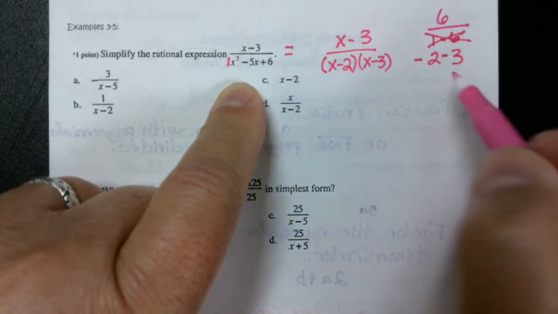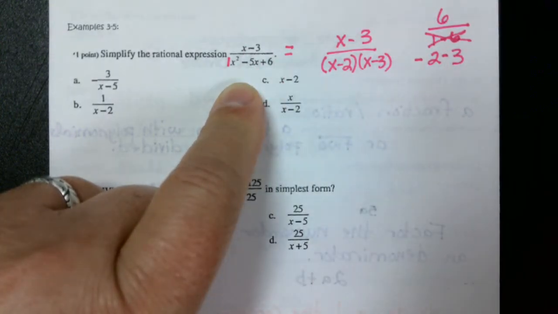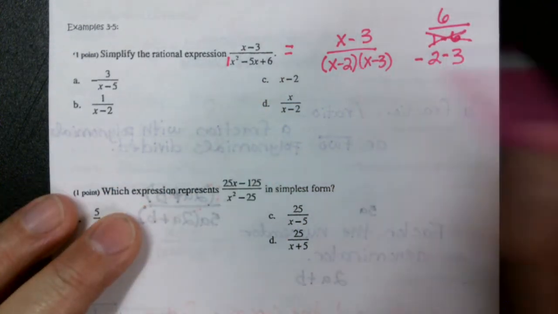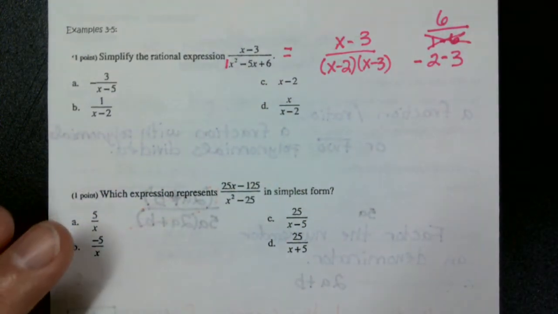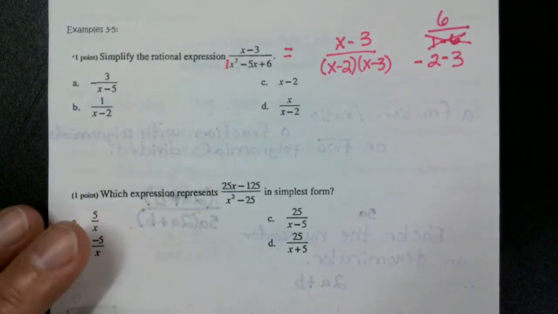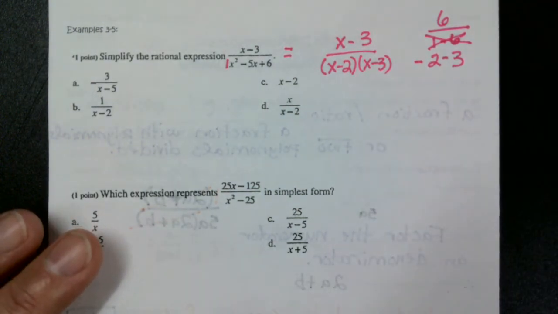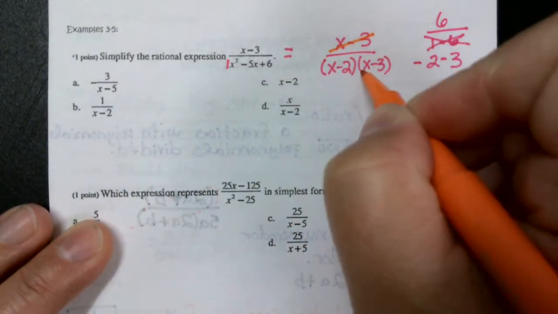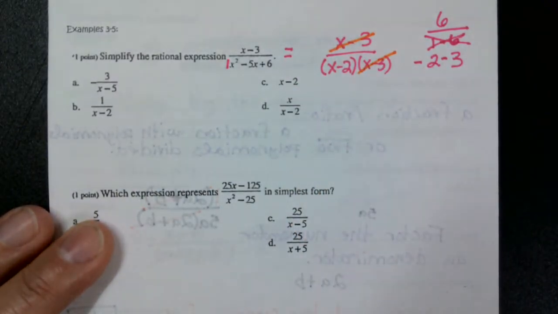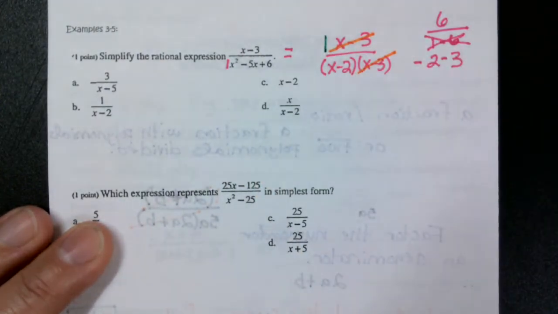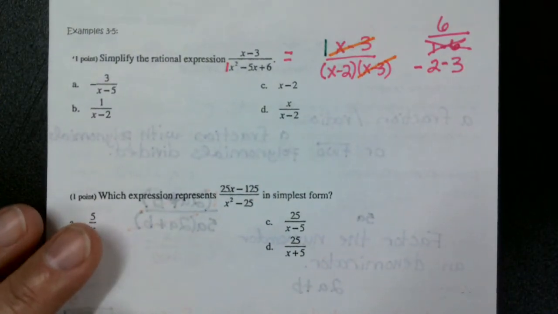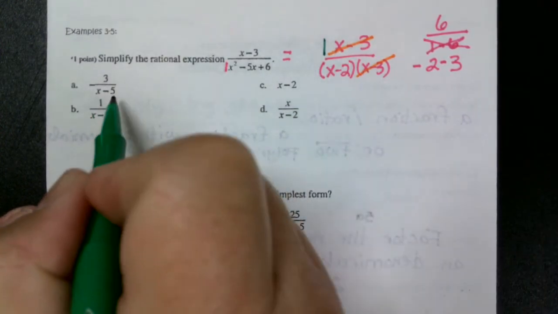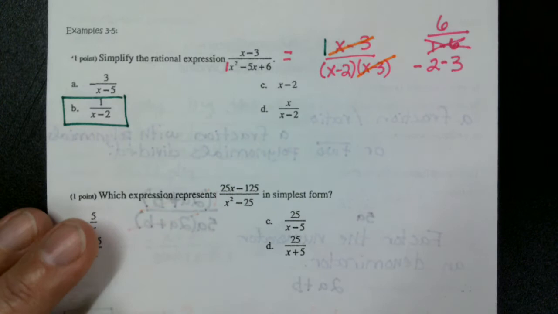Negative 2 and negative 3 will also give me a negative 5 when I add, and will give me a positive 6 when I multiply. So that is where I got those factors. Okay, so now we have to divide out our common factor of x minus 3 and x minus 3. And please don't forget that we always have that little 1 in front there. So 1 divided by x minus 2 is my solution.